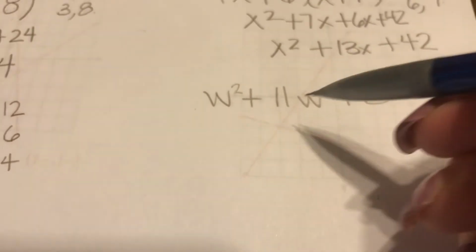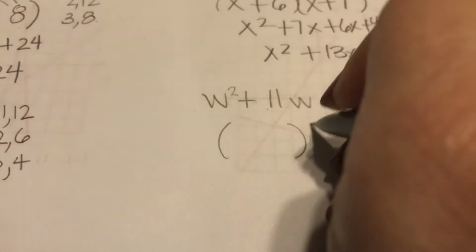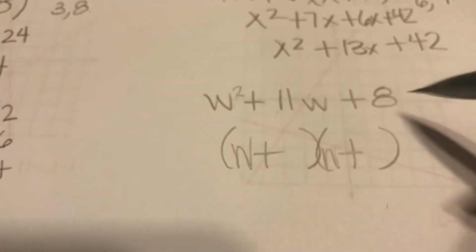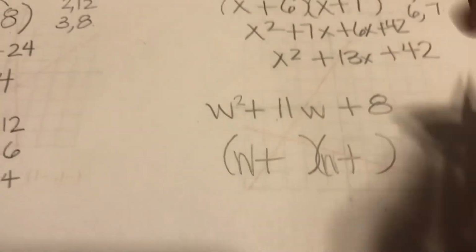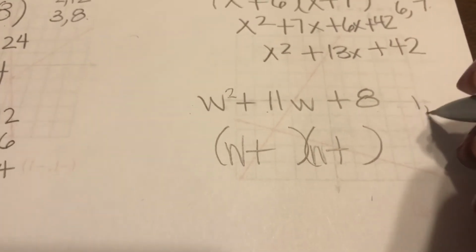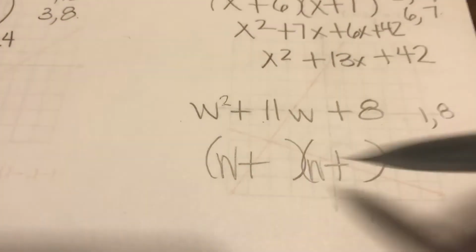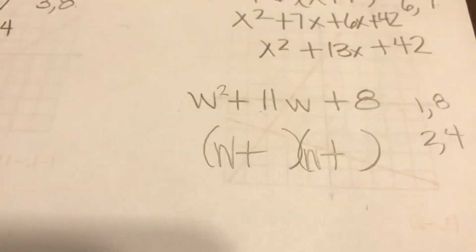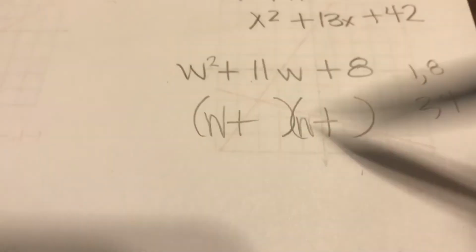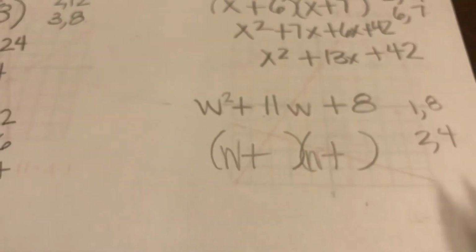And the next one doesn't have an a. B and C are both positive, so I'm going to break it down. Plus plus. W, split it up. Then I need two factors of 8 that add together to be 11. Well, I have 1 and 8. 2 and 4, but neither of those add up to be 11. So if none of the factors of 8 add up to be 11, and there's nothing else you can do with it, no greatest common factor we could pull out, this is one of those ones like we talked about yesterday. This is going to be a prime polynomial. Okay?